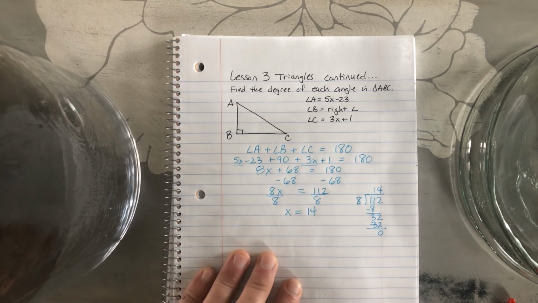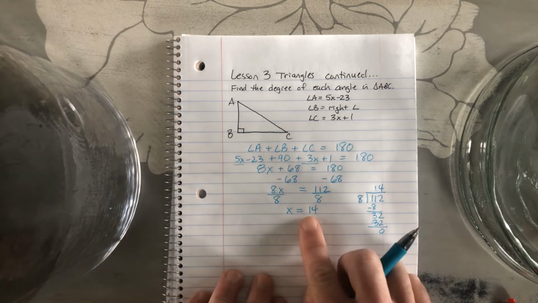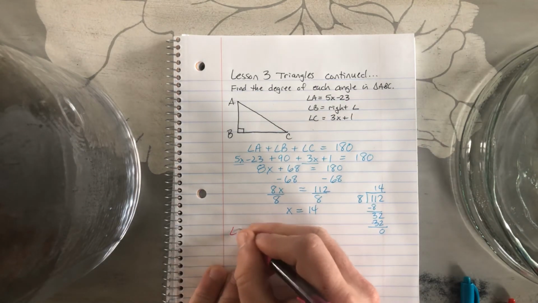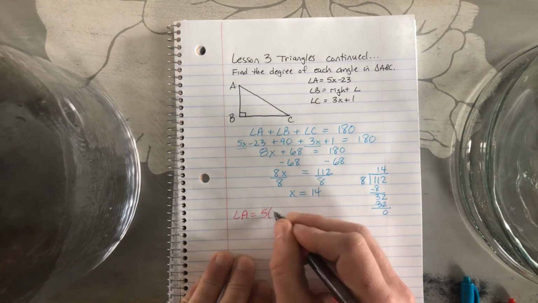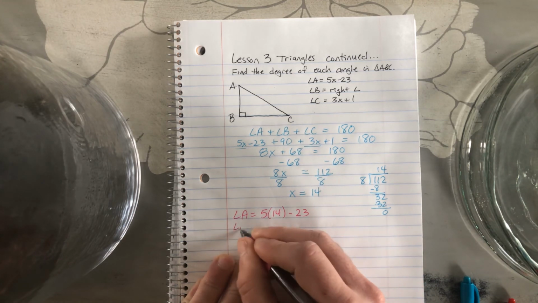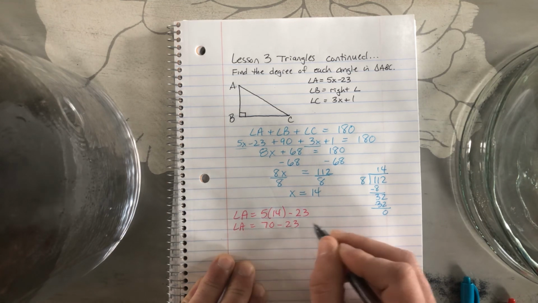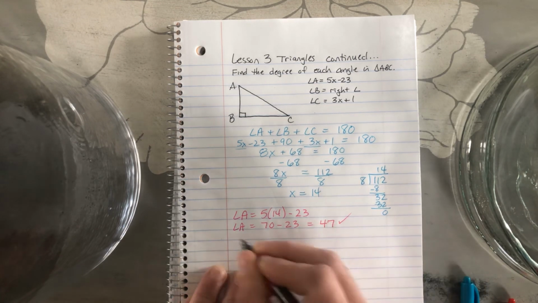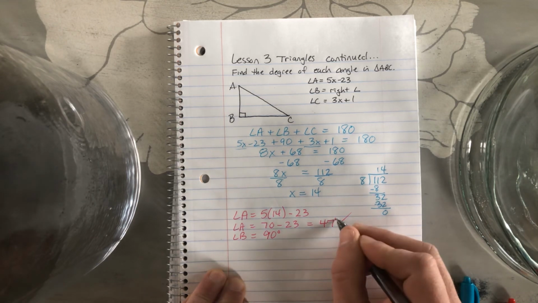Now we have to go back real quick because it does say up here to find the actual angle measurements. So if x is 14, we can figure out that angle A is going to be 5 times x, which is 14, minus 23. So angle A is 5 times 14 is 70. Minus 23, which is 47. So there's angle A. Angle B is given as a right angle, so that one's 90 degrees.